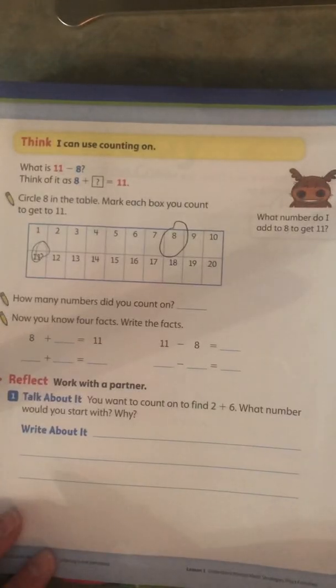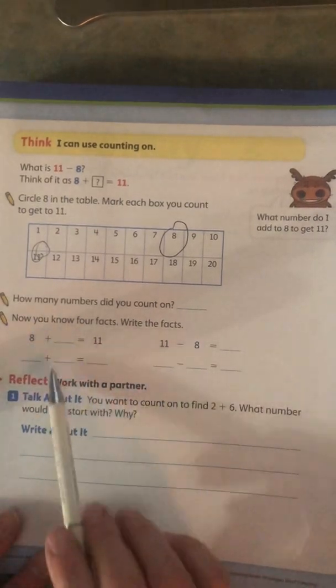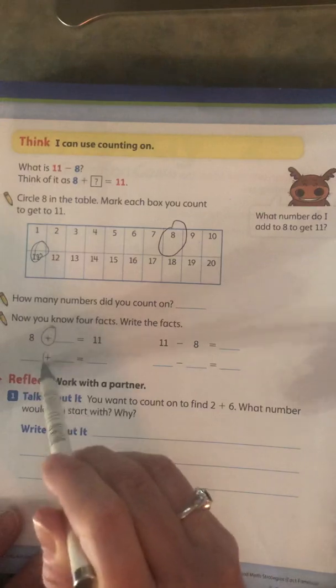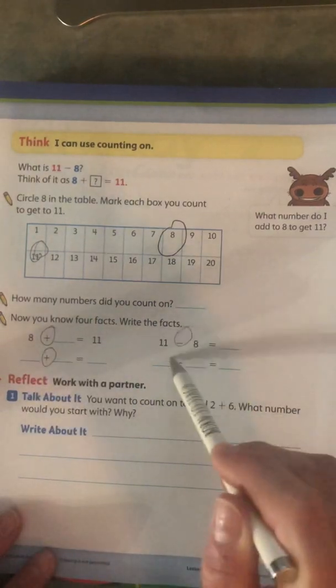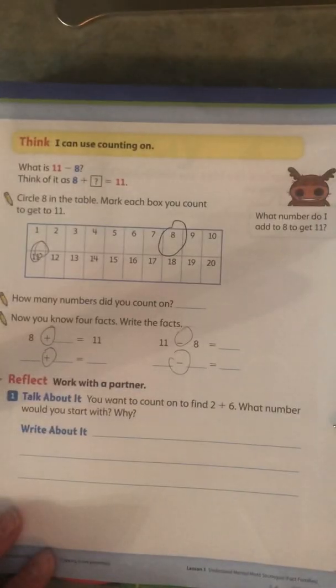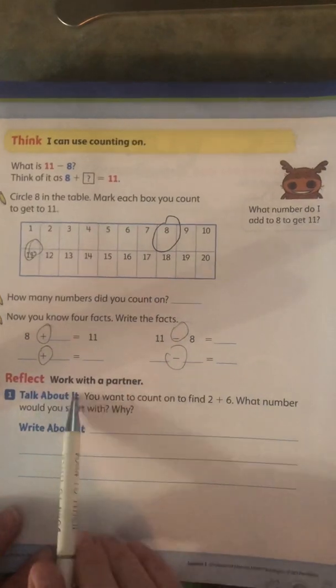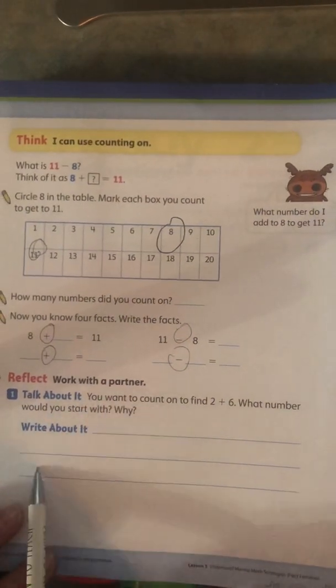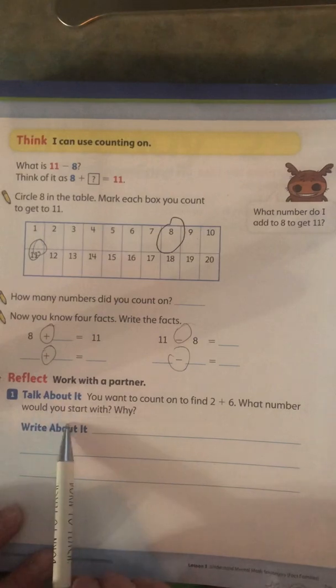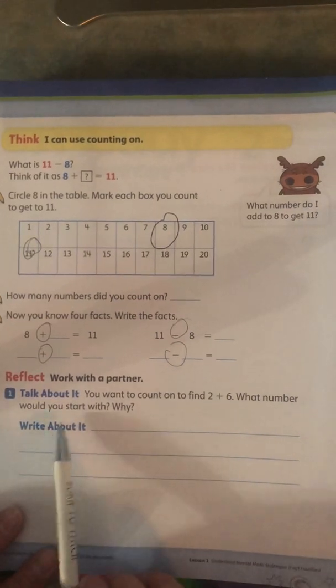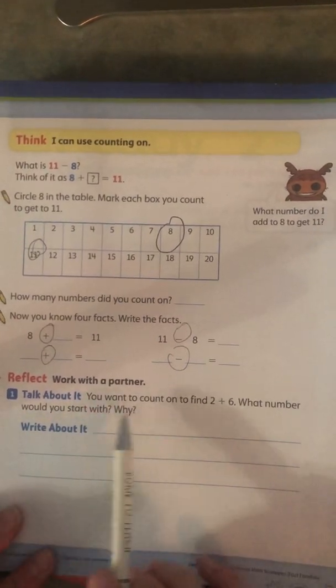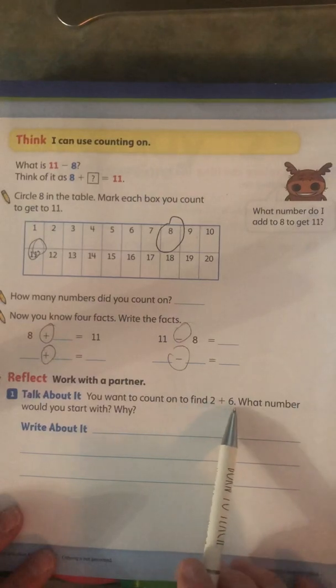Now you know 4 facts. Now you're going to write your 4 facts. Remember, it's going to have 2 addition facts and 2 subtraction facts. Now I know that we can't work with a partner while you're at home, but maybe somebody at home could be your partner and talk about it. You want to count on to find 2 plus 6.